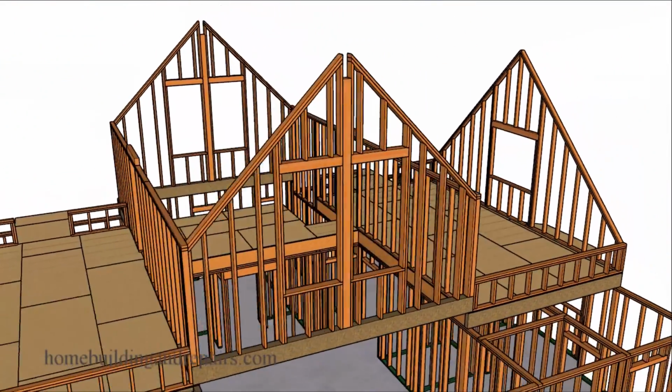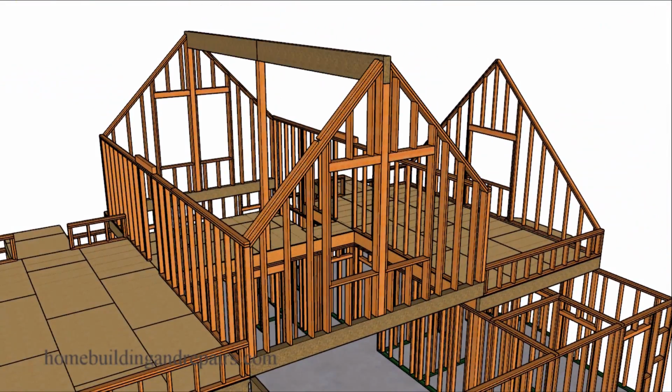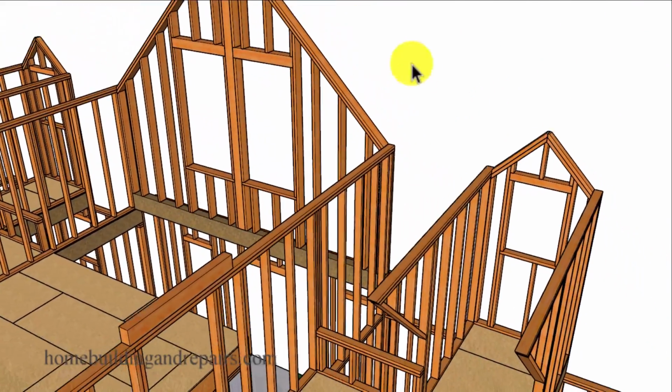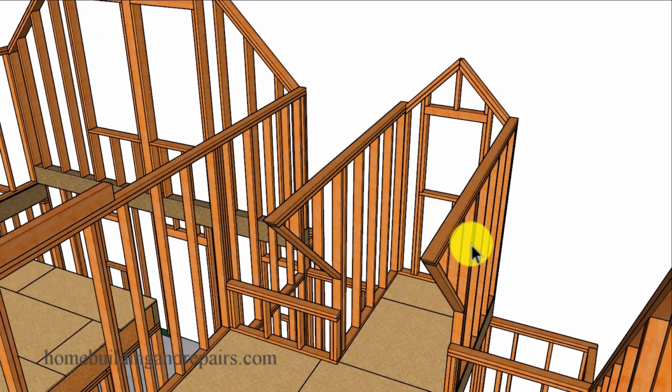Next up, let's go ahead and set our roof ridge. We will need a ridge here because we're not going to have the same structural support that we're going to have down here or in this room or this room. Next up, let's go ahead and take a look at the little dormer pop-outs that we're going to have here.